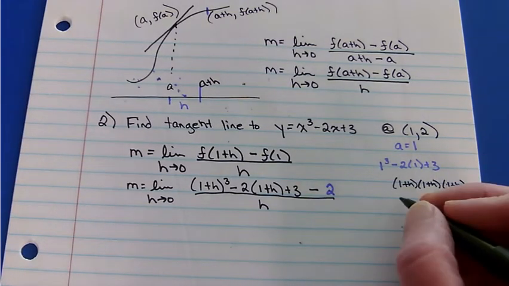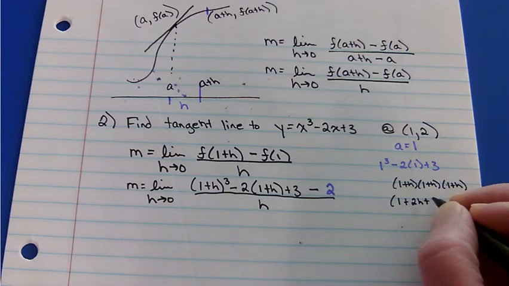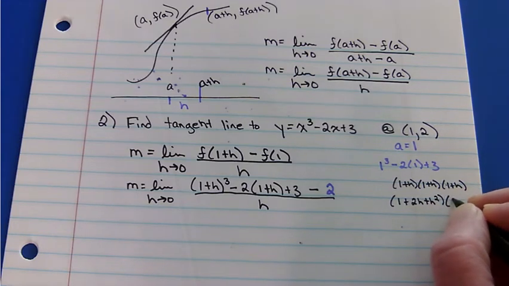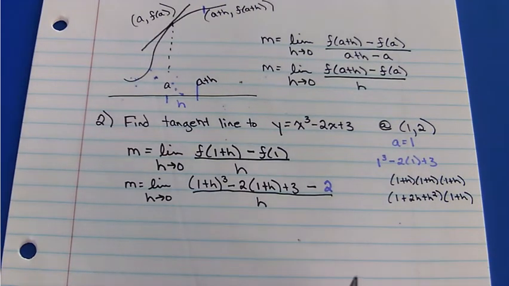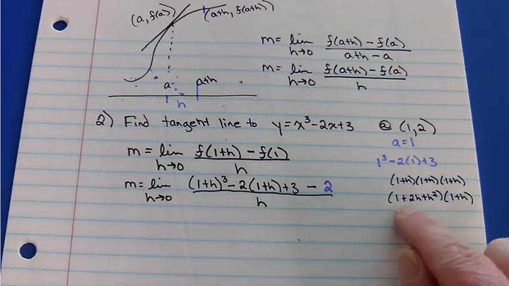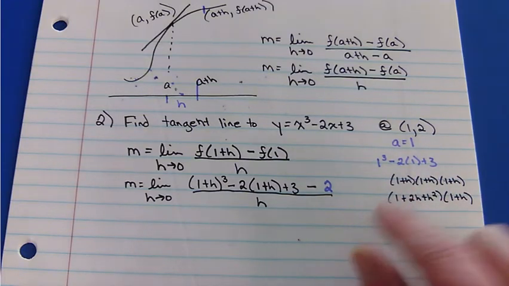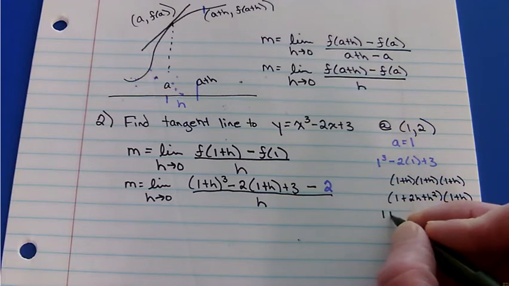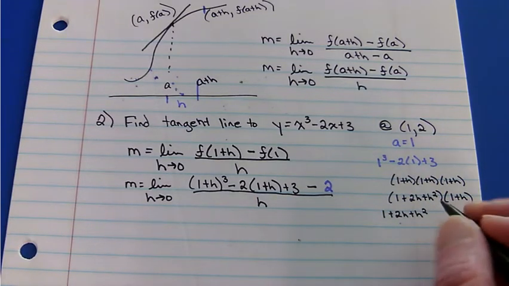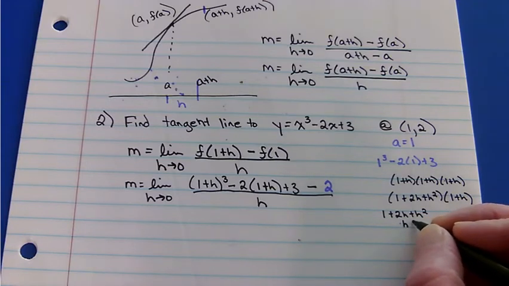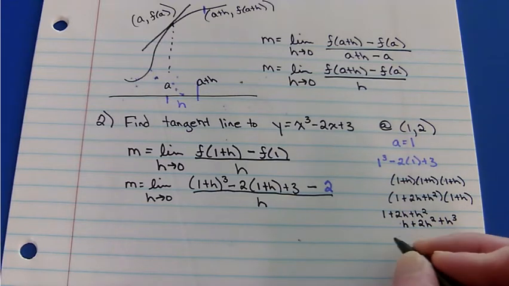I've got to multiply the first two together. So 1 plus 2h plus h squared. Then I'm going to distribute the next one in. So I'm going to go ahead and distribute this 1 into everything here, and then the h. So I have 1 plus 2h plus h squared. Then distribute the h, and I get h plus 2h squared plus h cubed.